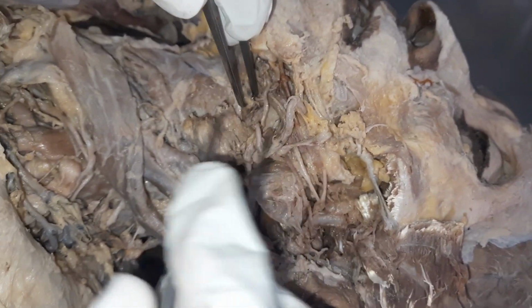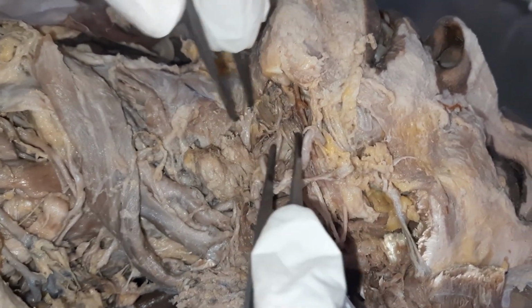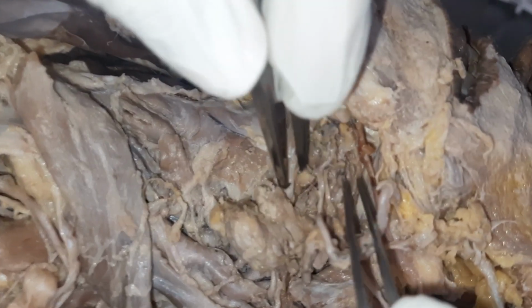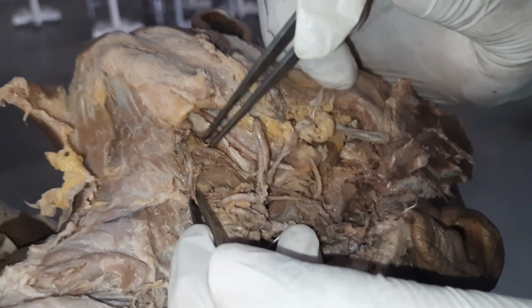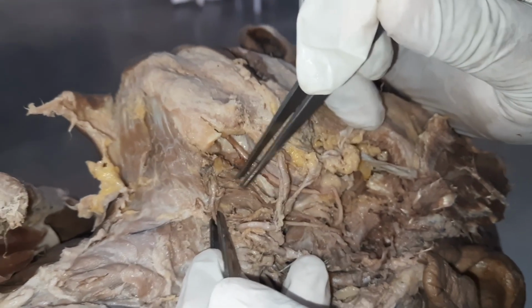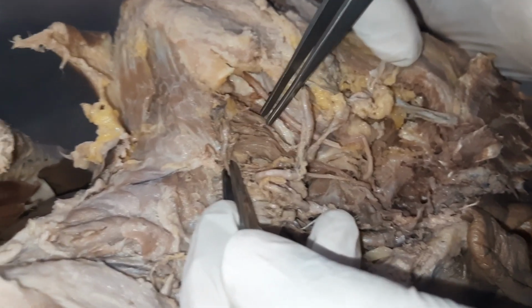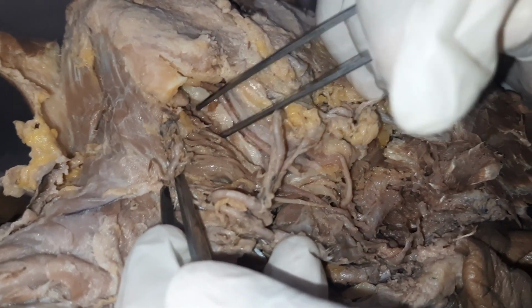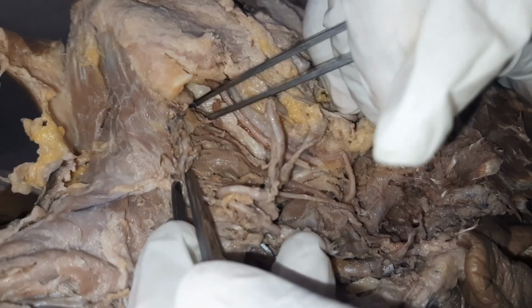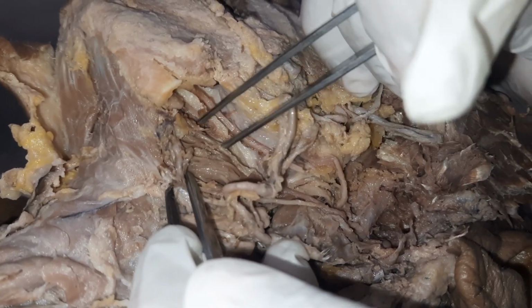So this area here, this muscle here, this is mylohyoid muscle. So we can see this muscle here, that is mylohyoid muscle. So mylohyoid is like this, you can see it here. This is actually forming the floor of mouth. Now we cut the mandible.